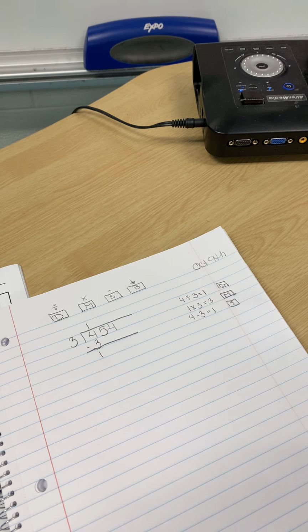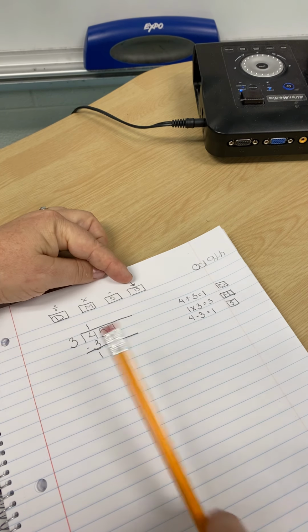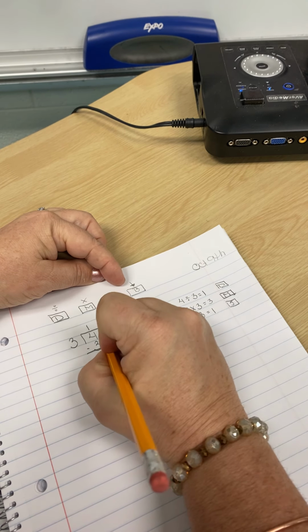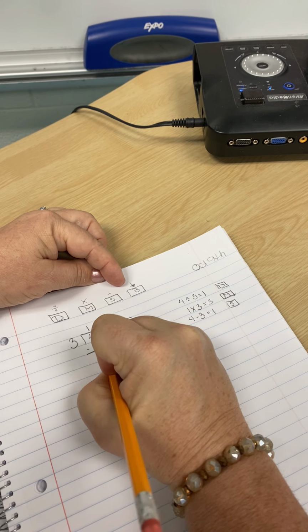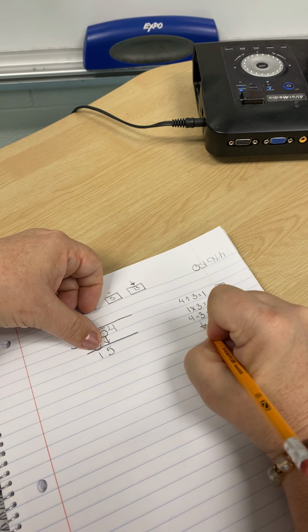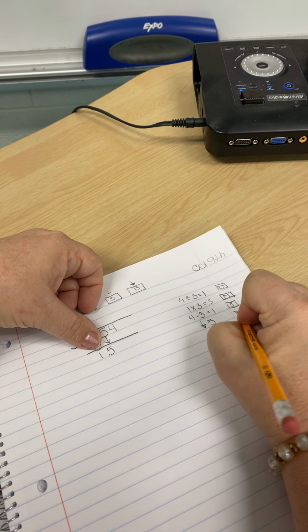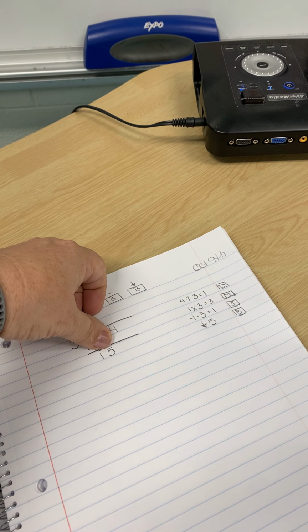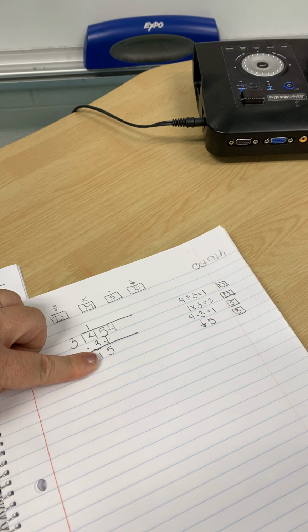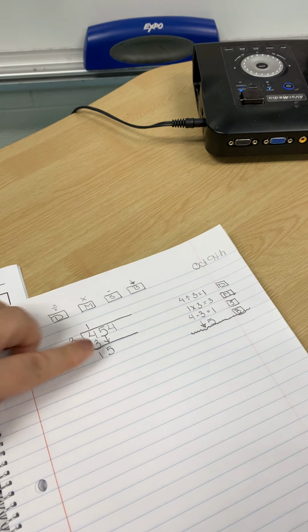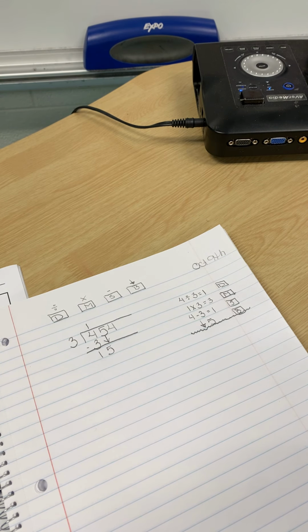So now I'm going to stop and I'm going to say my next step is to bring down. Do I have any more digits underneath this tent that I can bring down? Yes, I can bring down my 5. So now the number I'm working with is now going to be 15, because that is now what I am dealing with, because this is what is underneath my new tent. So I'm going to draw a little squiggly line because I'm going to start my process all the way over again.